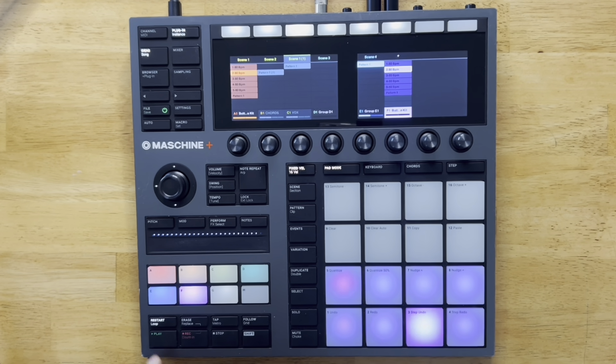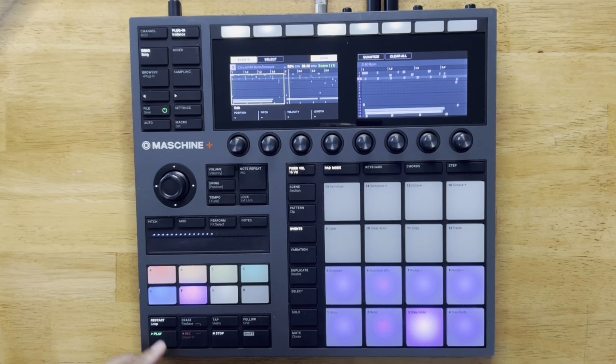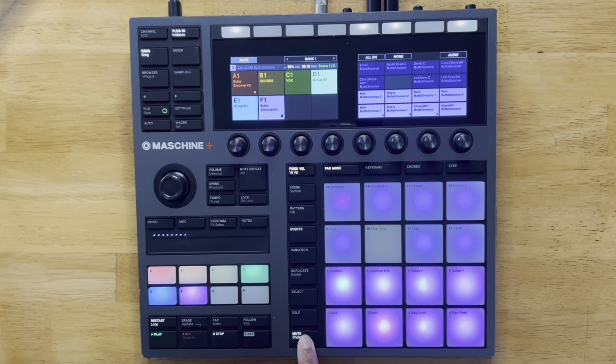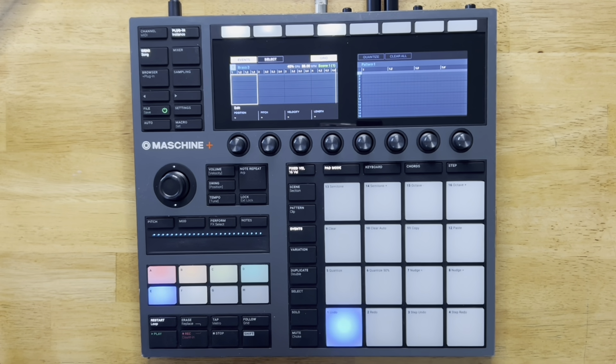Deselect Duplicate and press play. And now you have 2 groups with the same content. And let's say, I don't know, you want to delete that group. Hold down Shift, Erase, and press the group you want to delete.